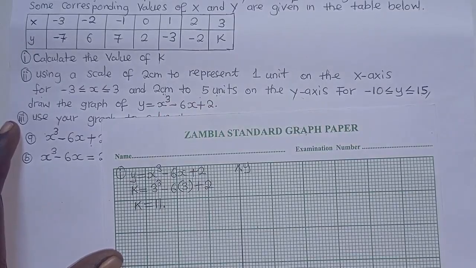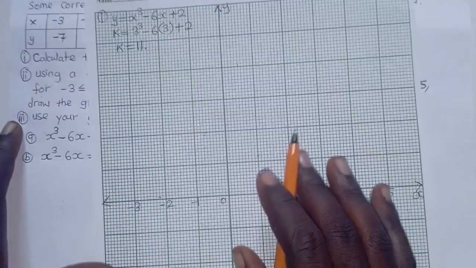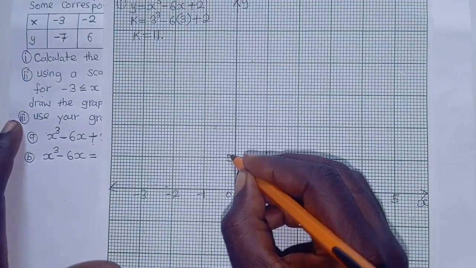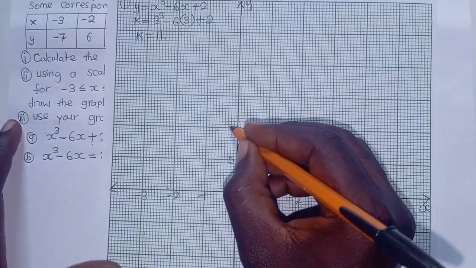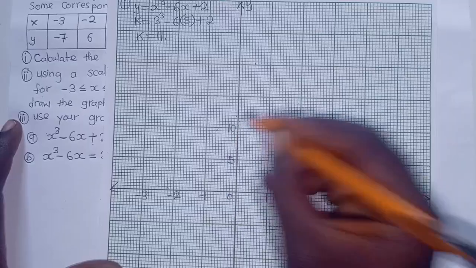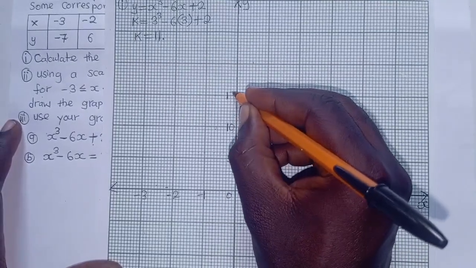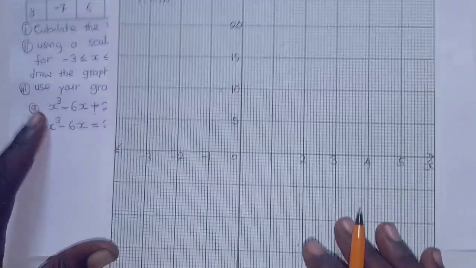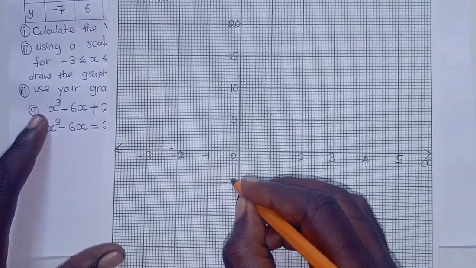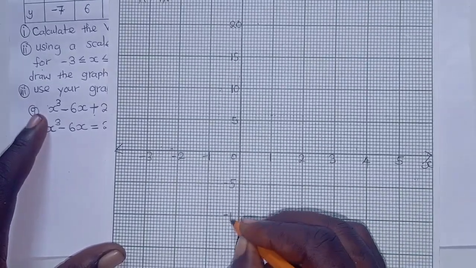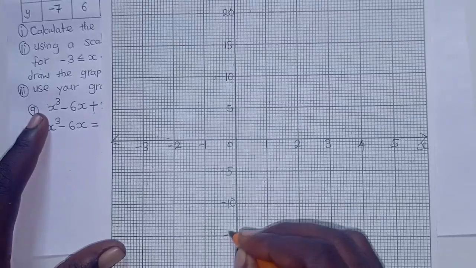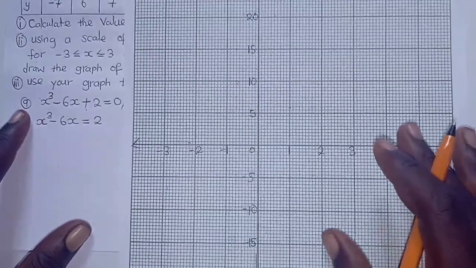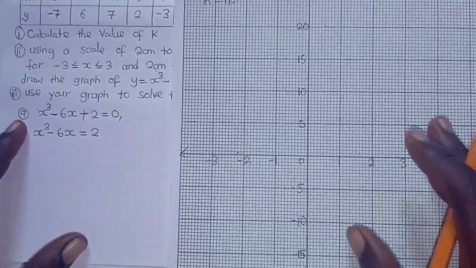5, 10, 15, because you understand that this box is 2. So 5, this is 2 centimeters. Another 2 centimeters, 5, since there is already 5 there, 10. I can put 15, there is no problem. I can put 20, there's no problem. Even here I say negative 5, negative 10, negative 15. There is no pressure there. So this is what I need to do.